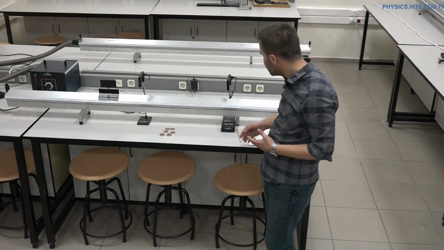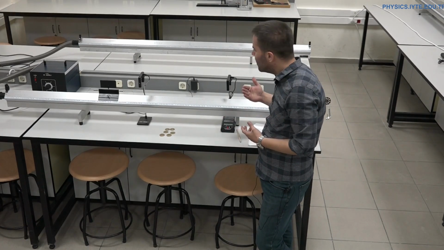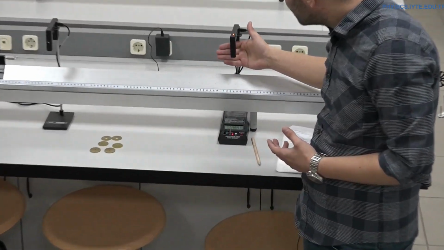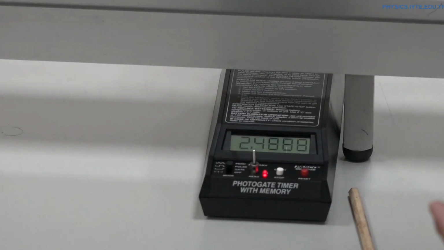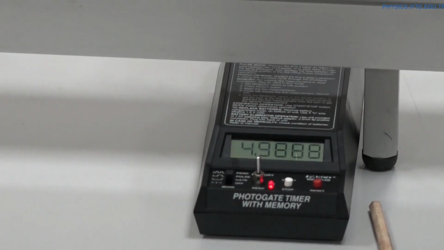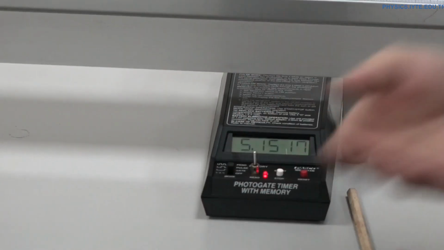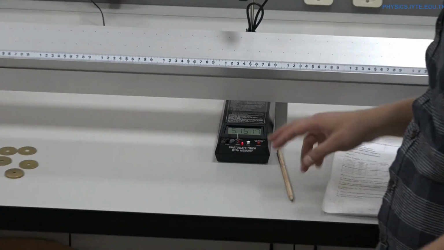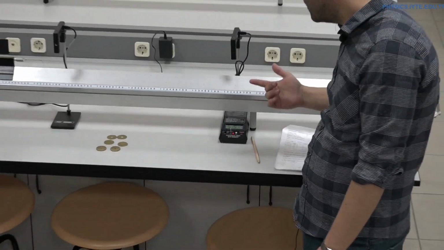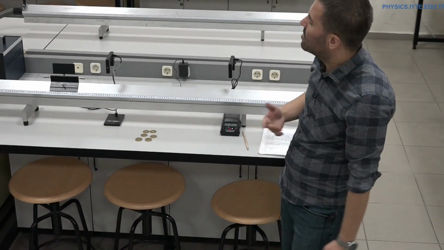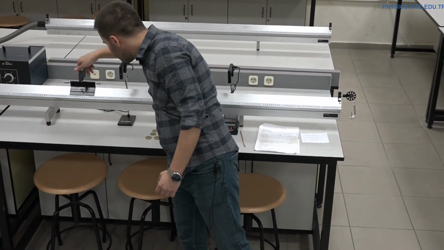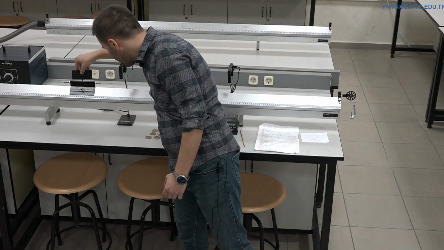The way it works is, if I put this on gate mode, as soon as this signal is interrupted, it will start taking a time measurement, and then the moment the signal comes back, it will stop the measurement.